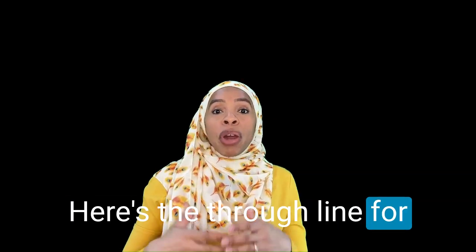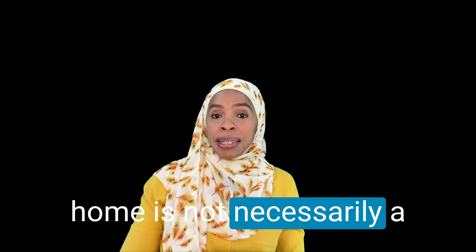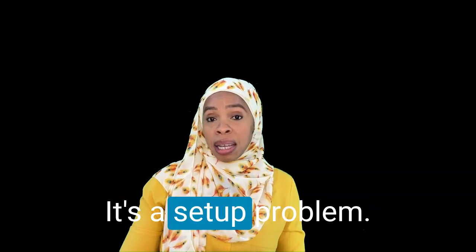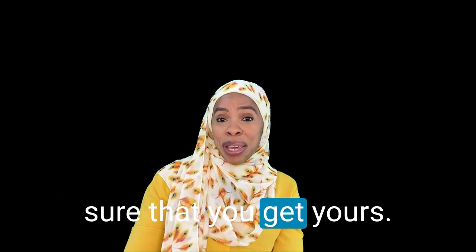Here's the through line for everything I just covered. The work that follows you home is not necessarily a patient volume problem. In many instances, it's a setup problem. When your EHR is configured for your workflow, documentation stops competing with your patients for your attention. The repetitive work routes back to the system. Your cognitive bandwidth goes into your clinical reasoning. Your employer gets their 40 hours every week, so make sure that you get yours.